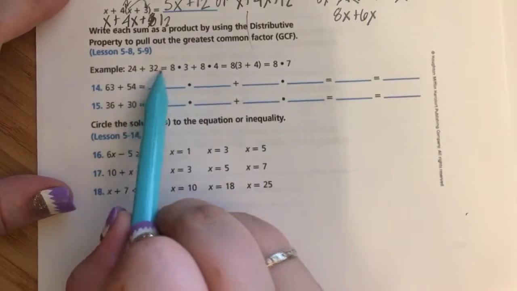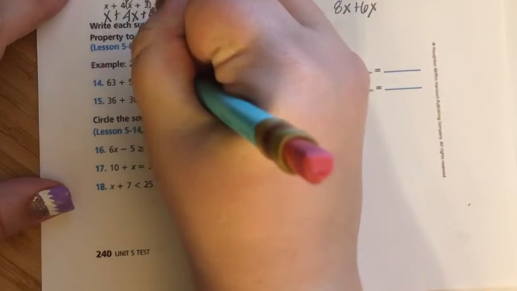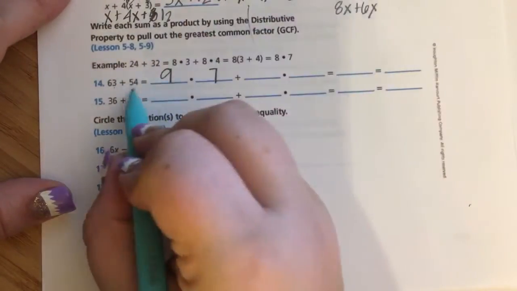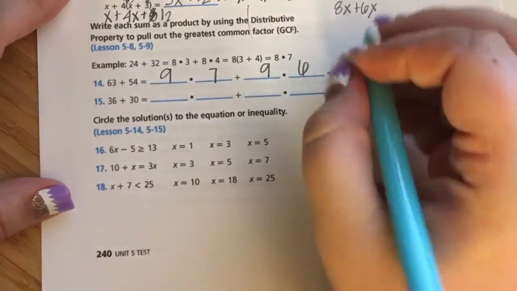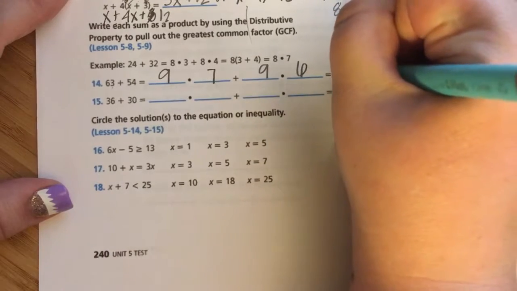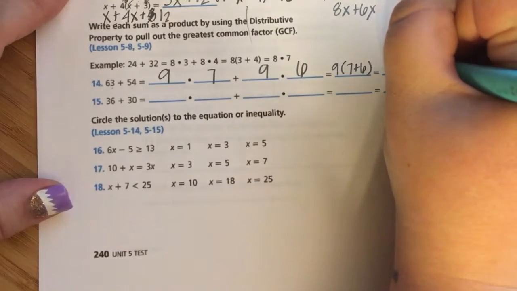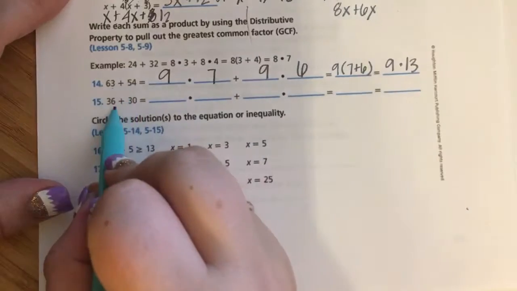Now, this wants me to write each sum as a product by using the distributive property to pull out the greatest common factor. Remember that this is the biggest number that goes into both of them. So for 63 and 54, it's 9. That's what they share. So 9 times 7, 63, plus 9 times 6, 54, is equal to 9 times 7 plus 6, or I could write it 9 multiplied by 13.